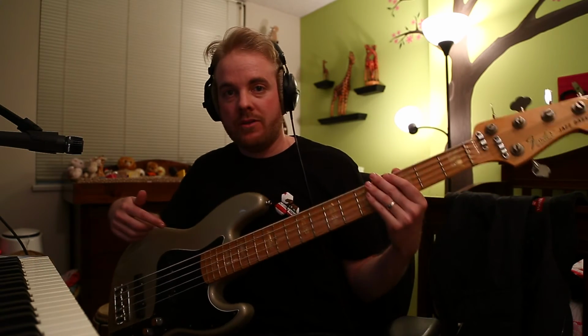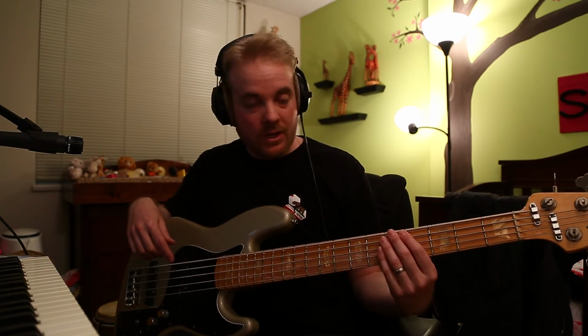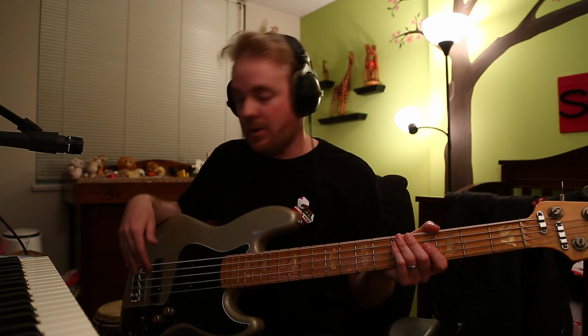This is plugged straight into a mixer. There's no EQ, no compression, no amp sim. It's a good sounding bass straight in. It's an American made Fender, and I like it a lot. But you can use a cheaper bass, a passive bass, and you can still get really good results when you do some processing to it.